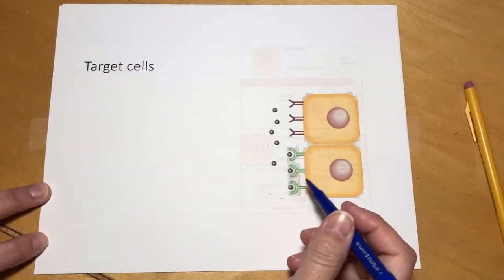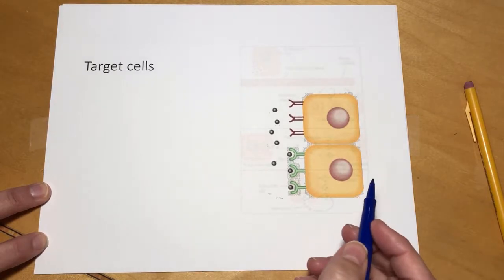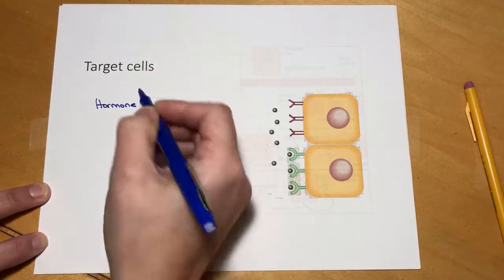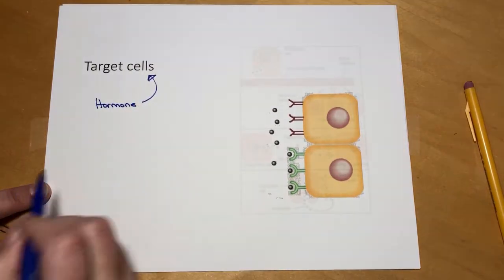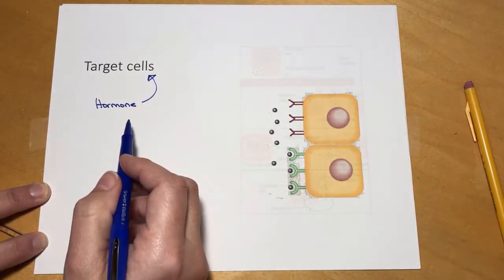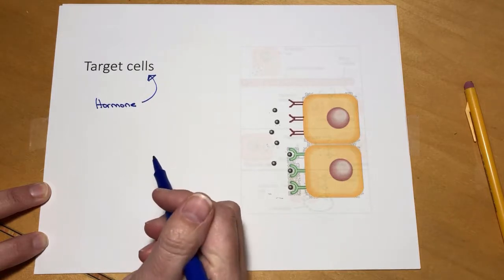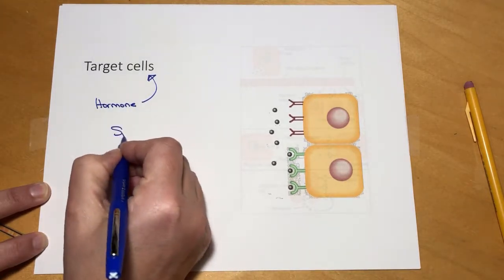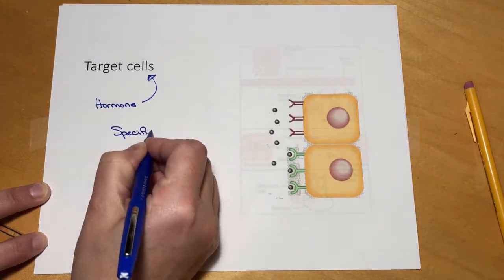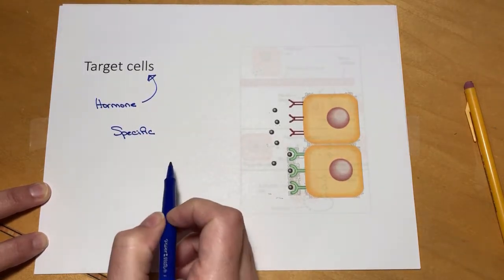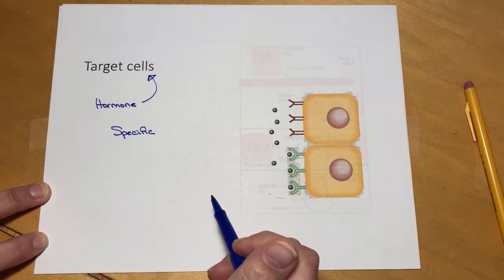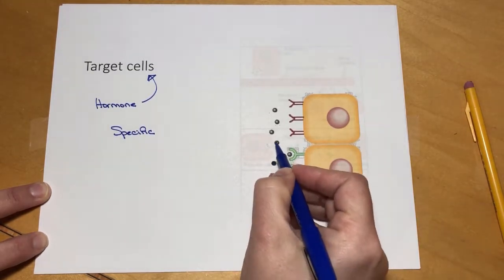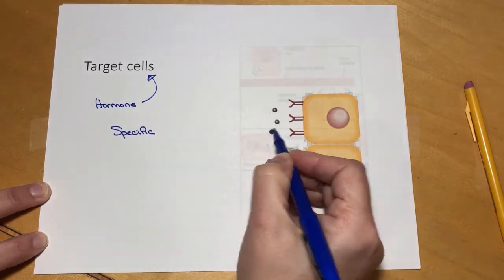Speaking of target cells, one of the most important things for a hormone is that it only stimulates the target cell. Since hormones are secreted into the blood, and the blood goes everywhere in the body, we have to make sure that these hormones are very specific, meaning they're only going to bind to the target cells that we want to activate. You can see here that our hormone is little round balls.